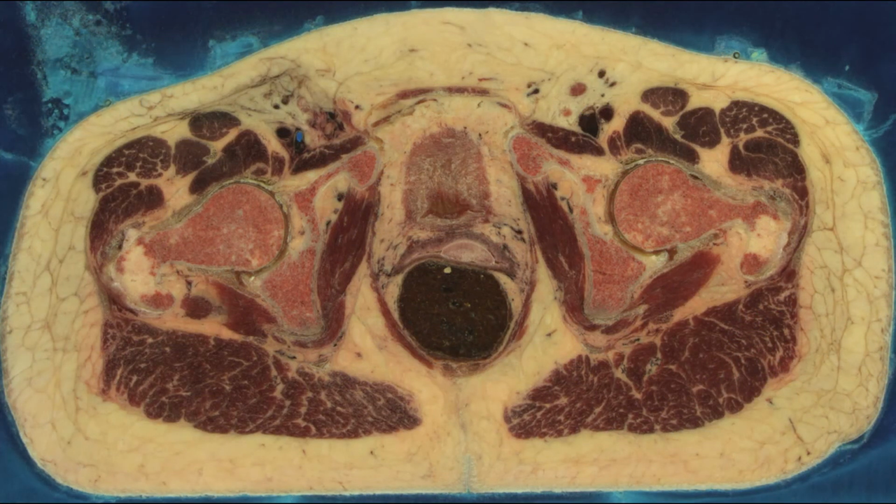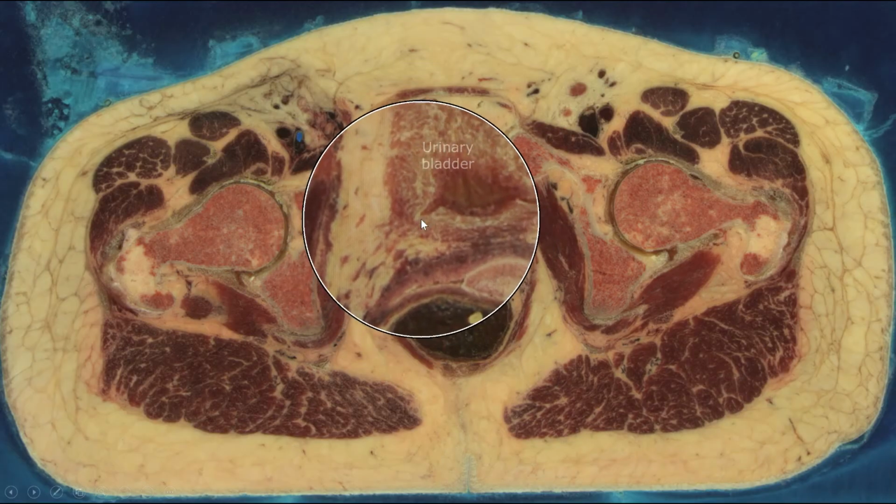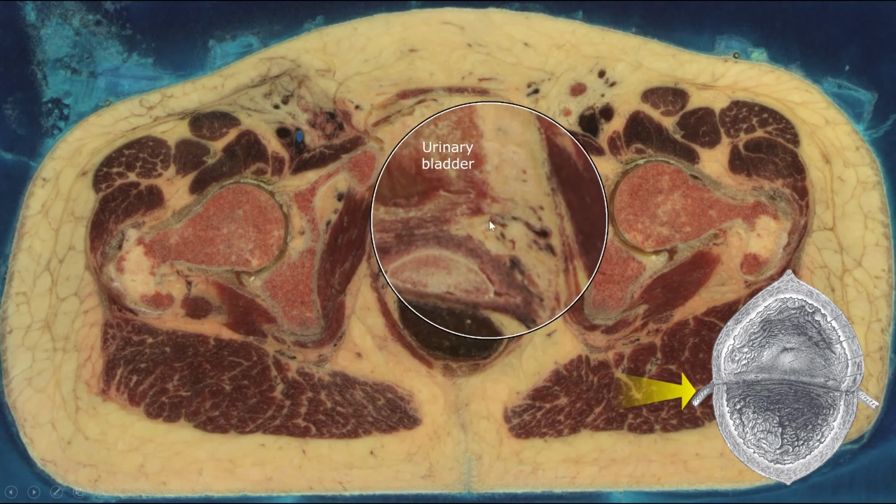This is a section at a lower level. If I follow the viscera, I can see the urinary bladder. Look at the ureter here, coming from back to the front. This is the ureter.